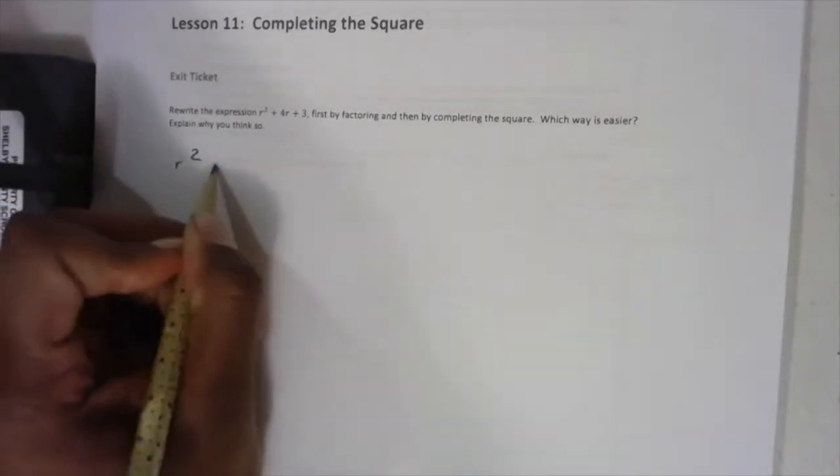So the next thing that we are going to do, we are going to work the exit ticket. And they want us to do factoring, then completing the square. So I think we can all knock that out. R plus 3, R plus 1.